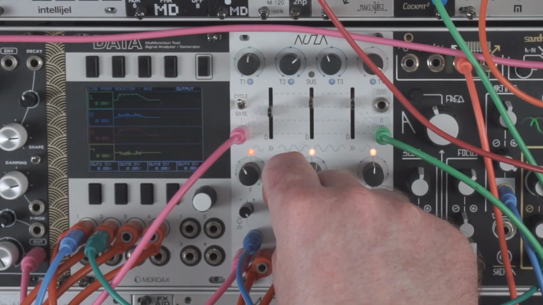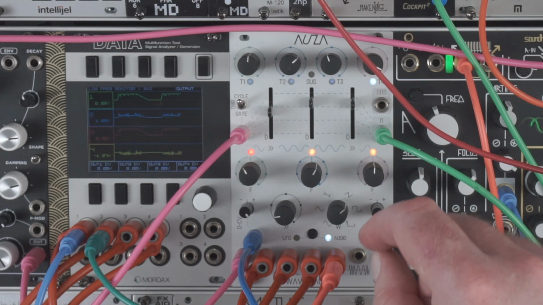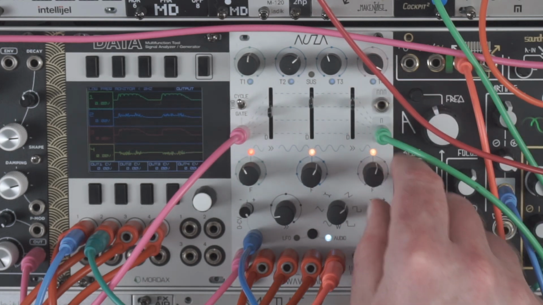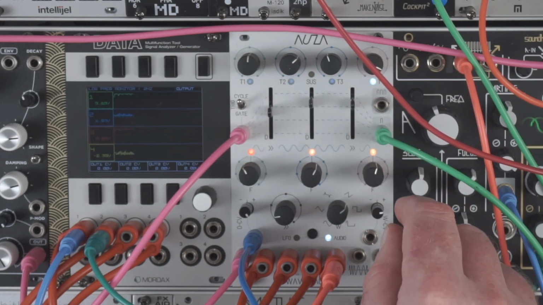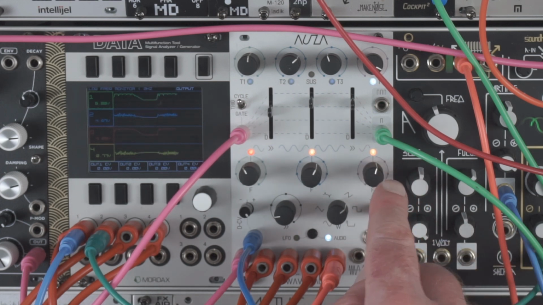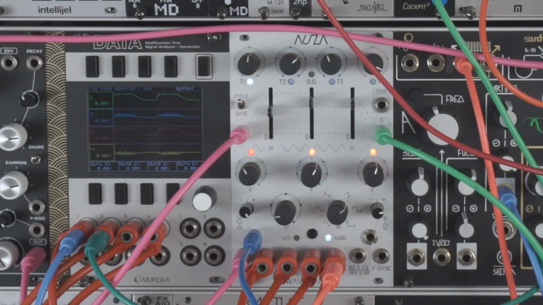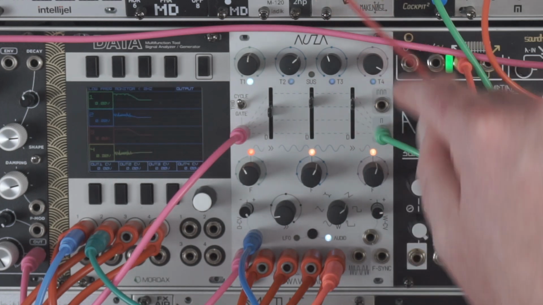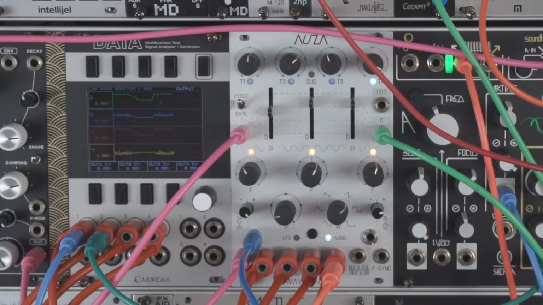Turn the glide down. See, I knocked that and it made it a bit musically challenging, if you like. But if it was quantized, that'd be really cool because you wouldn't have to worry about that.